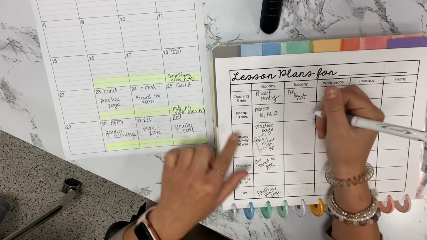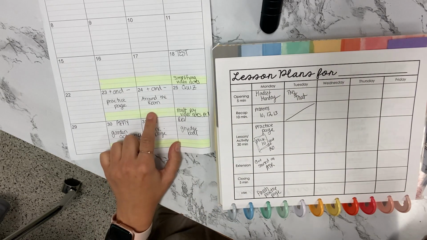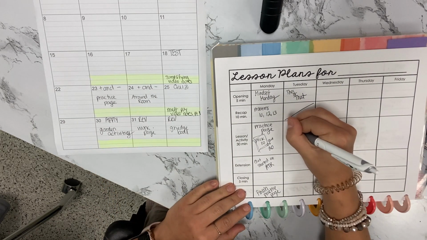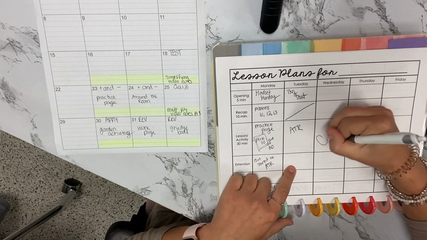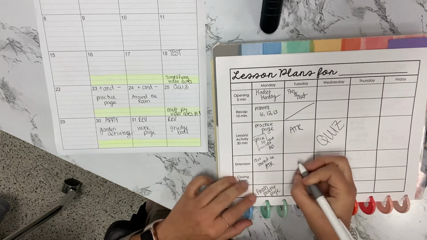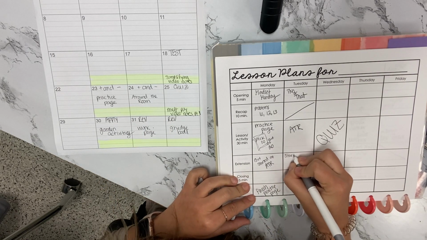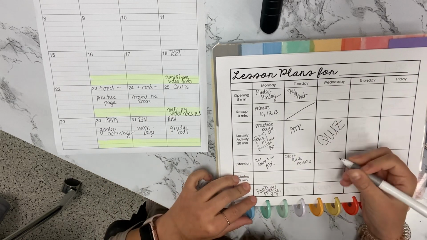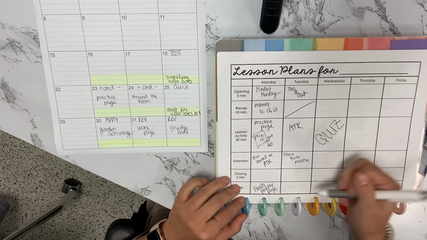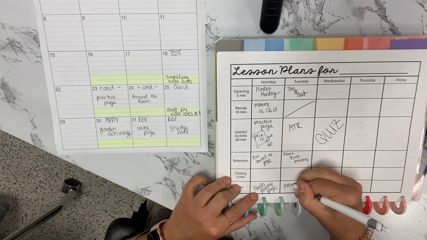And they're gonna do no recap because it's my second day. And then this is gonna be the around the room. Wednesday is a quiz day. So the extension would be start quiz review. I'll give them a couple problems that basically mirrors their quiz. So that quiz review will be their homework, and then finish review.